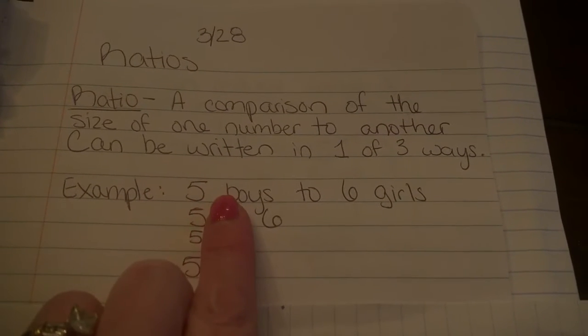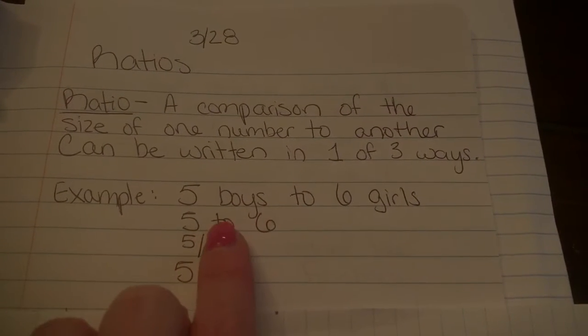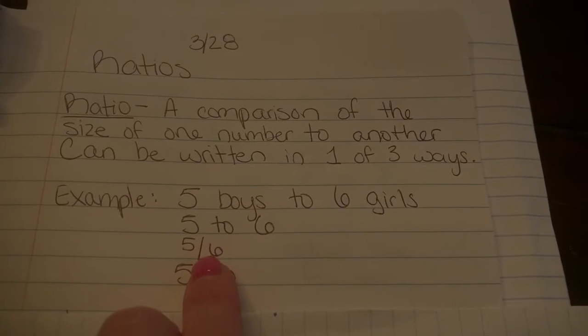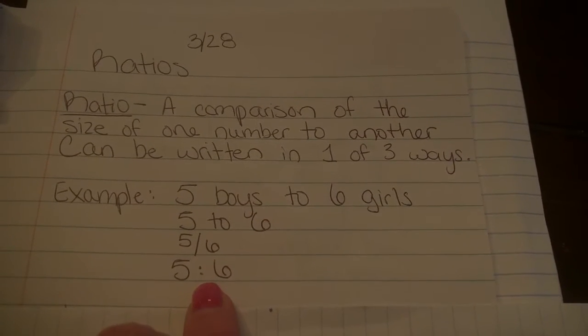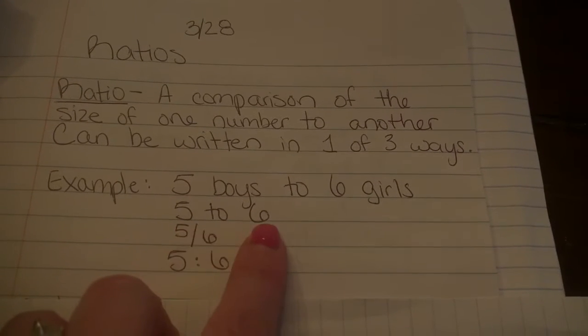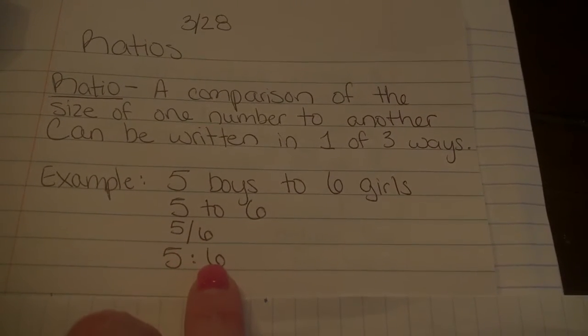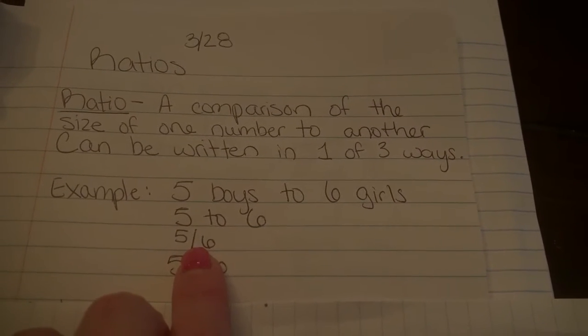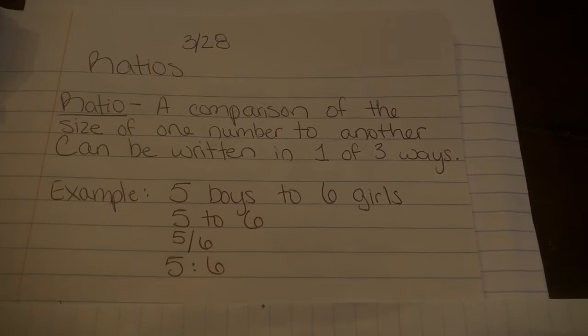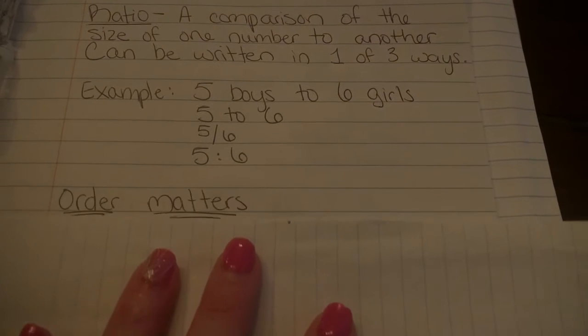So let's say we're comparing 5 boys to 6 girls. We can write it with the word "to", we can write it as a fraction, or we can write it with the colon. But all of these ways are read "5 to 6." We don't read this one as "5, 6," even though it's written in fractional form. We read all of them with the word "to."